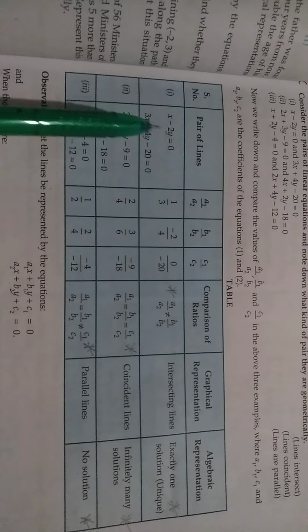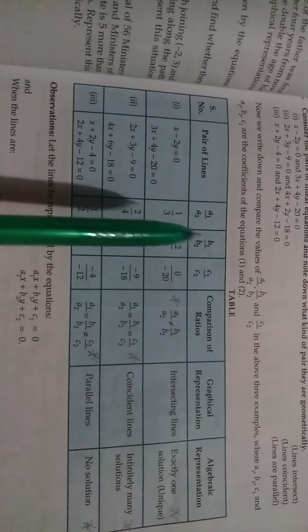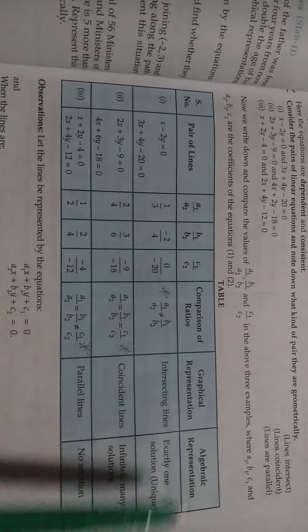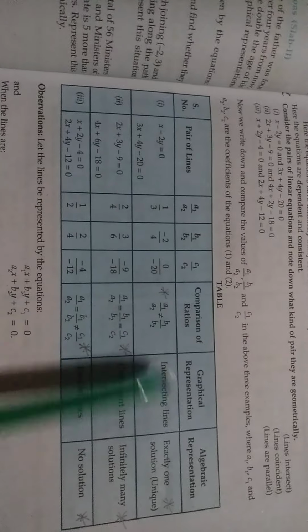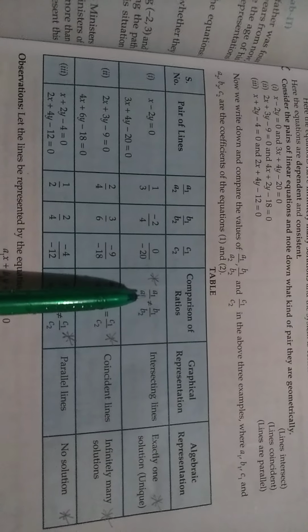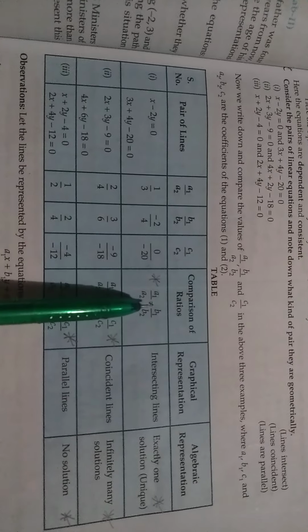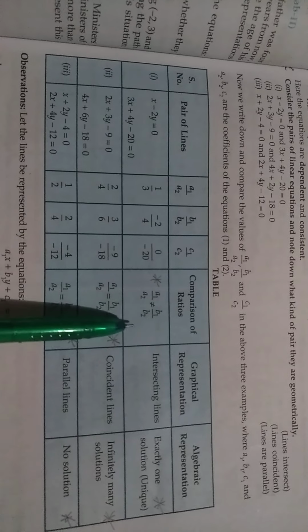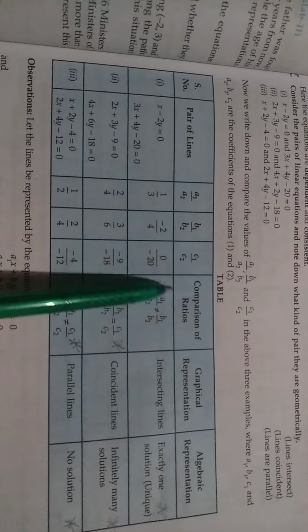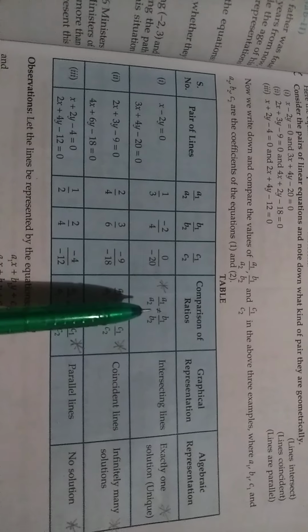So in first case, this thing you don't need. This one we don't need. We need only the last three. So what it is written here, see, A1 divided by A2 is not equal to B1 by B2. If this is the condition after solving, I'll tell you how to do.